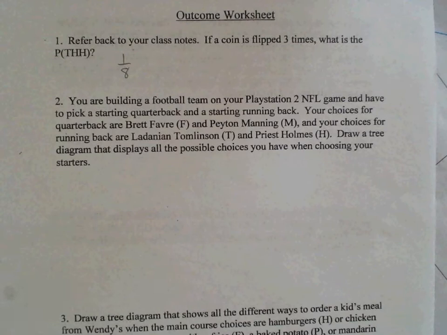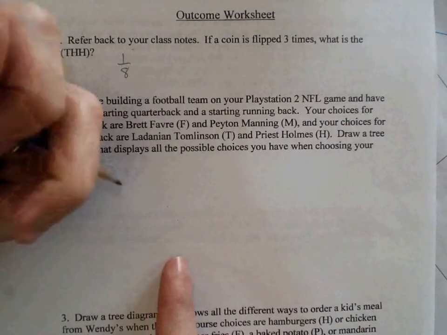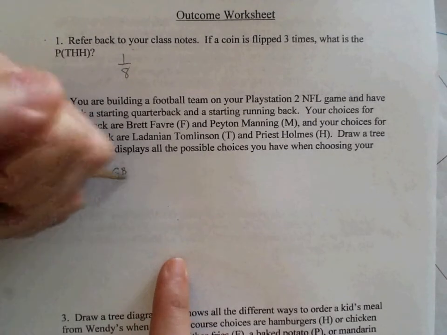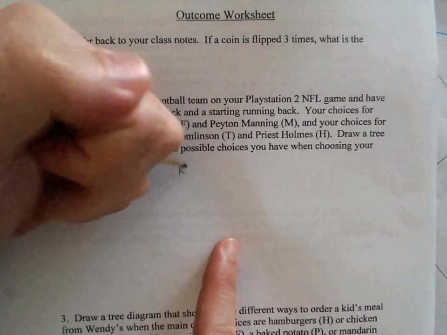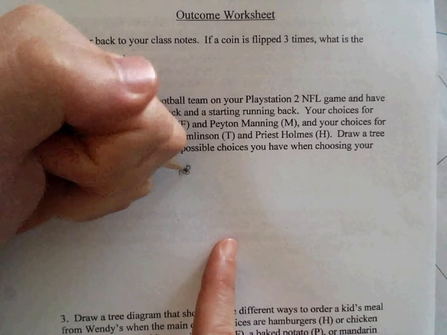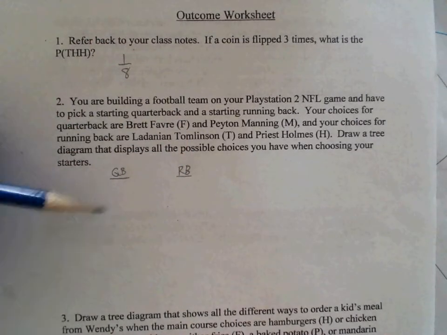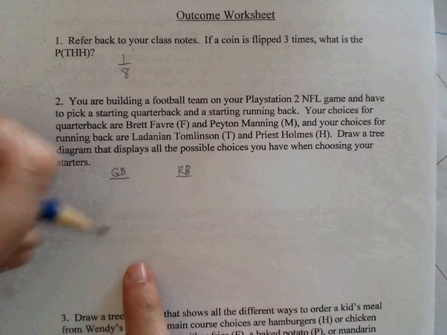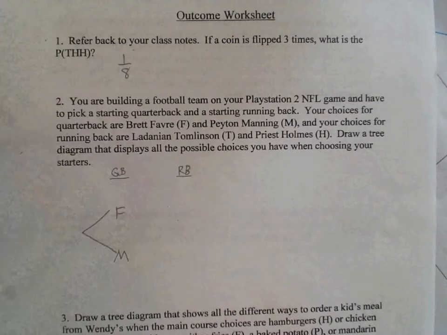So when it comes to setting up this tree diagram here, what you can do is go back in and think about your choices. So you could choose either running back or quarterback first. It doesn't matter. I'm going to choose quarterback first. You don't have to put it in, but this can kind of help me remember. These are my categories: quarterback here, and then running back here. But you don't have to put those in there. Like I said, a lot of the ones I was drawing on the other paper didn't have that. All right, so my choice for quarterback would be Favre or Manning.